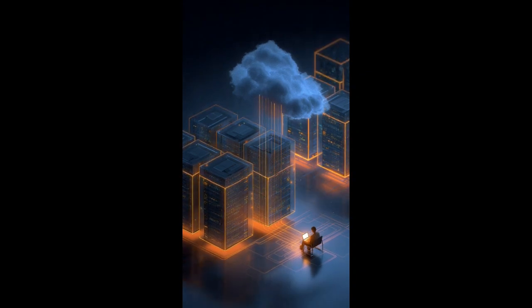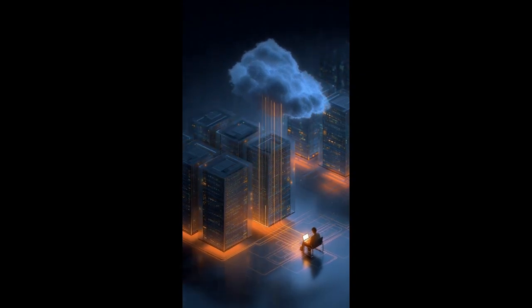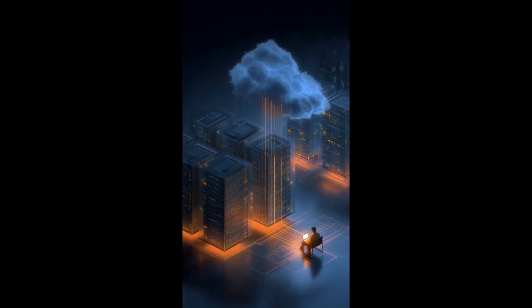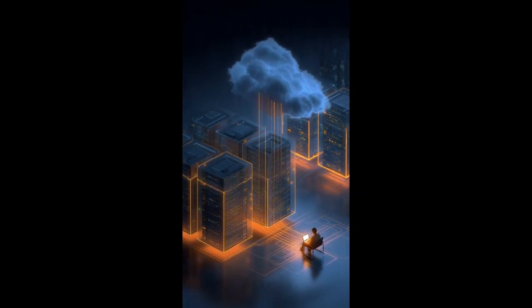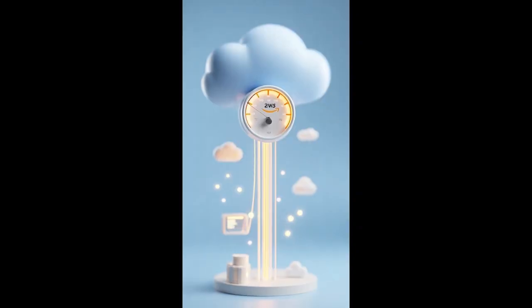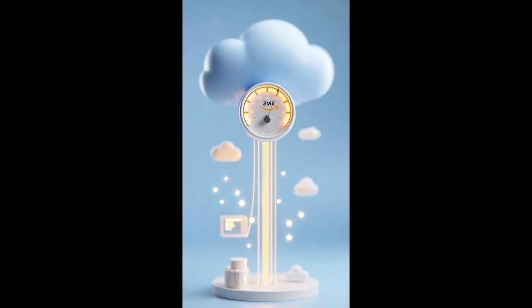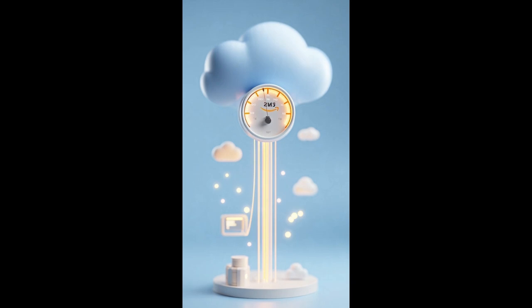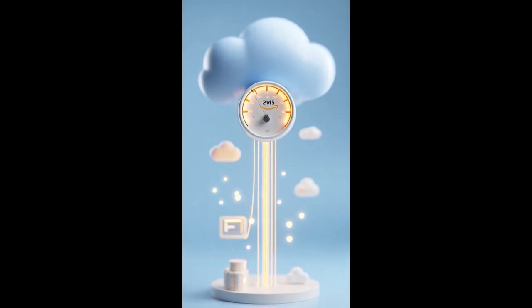Instead of buying expensive servers, companies rent computing power and storage from providers like Amazon Web Services, or AWS for short. You only pay for what you use, just like electricity. If you use more, you pay more. If you use less, you save. Simple, right? Now let's talk about AWS, Amazon's cloud platform.